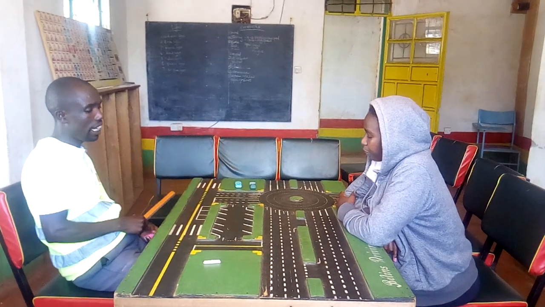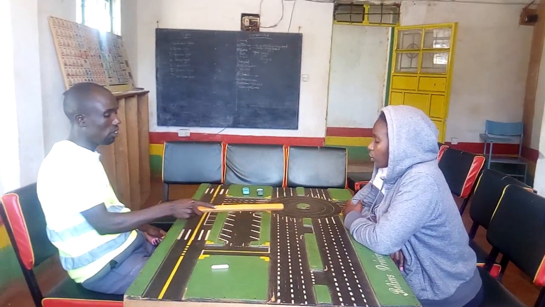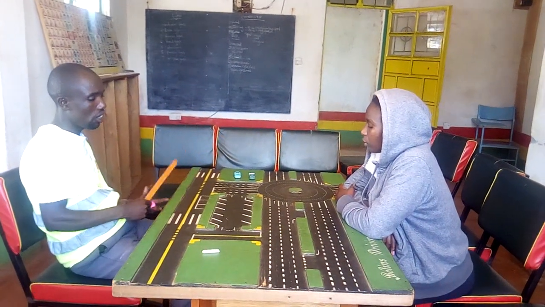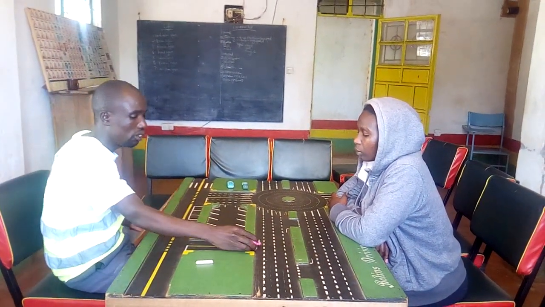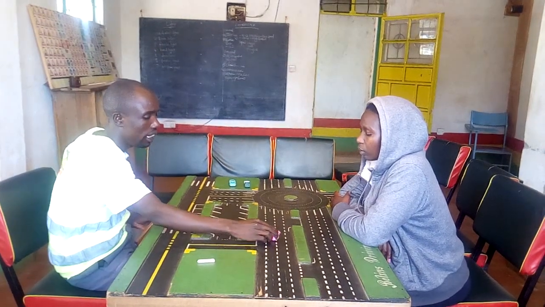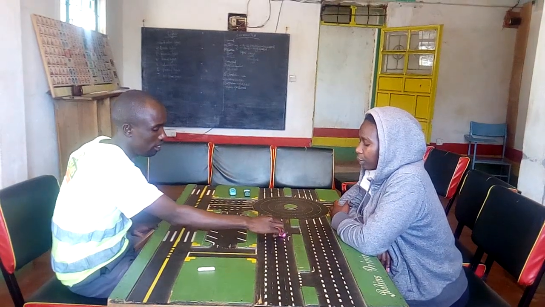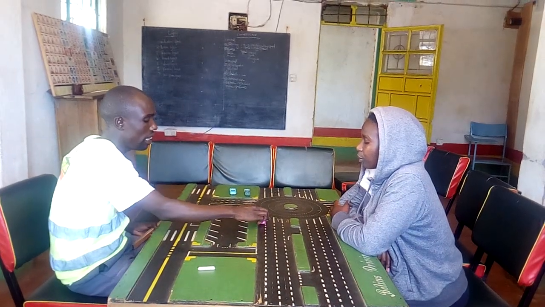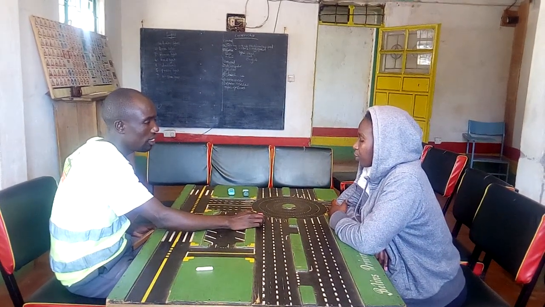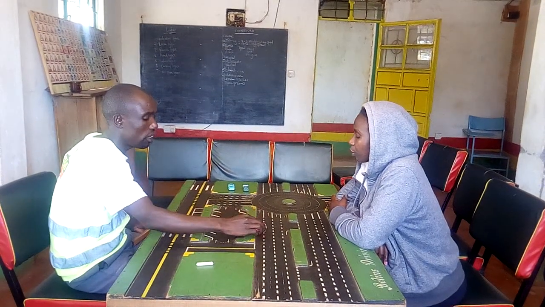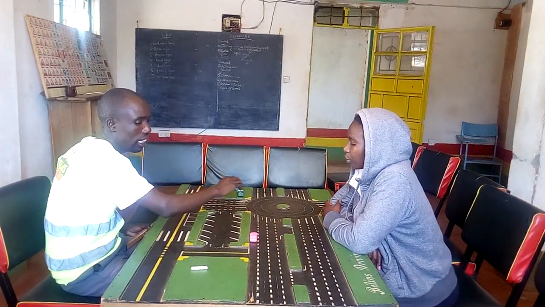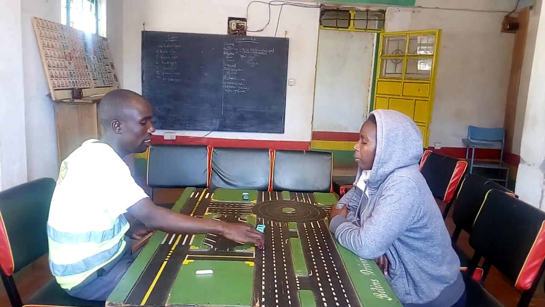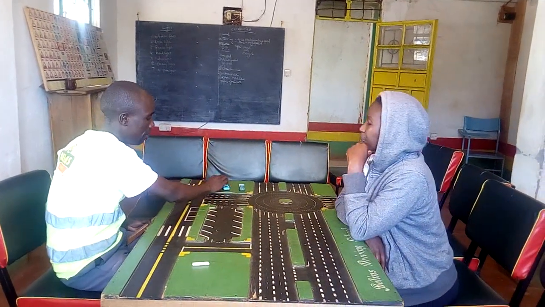The lanes are divided by the use of a white continuous line and a white broken line. On a white broken line, you are allowed to shift lanes. You can shift lanes while on a white broken line. But on a white continuous line, you can't change lanes. You can also overtake. On a white broken line, you are allowed to overtake. But on a white continuous line, you're not allowed to overtake.